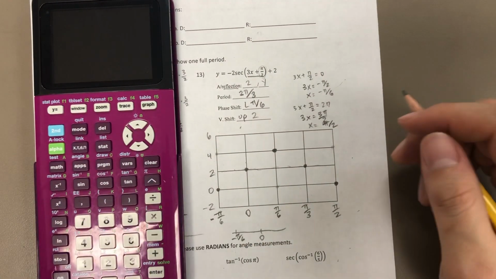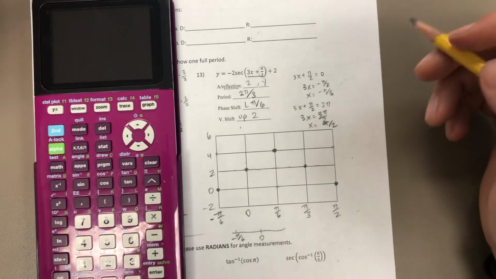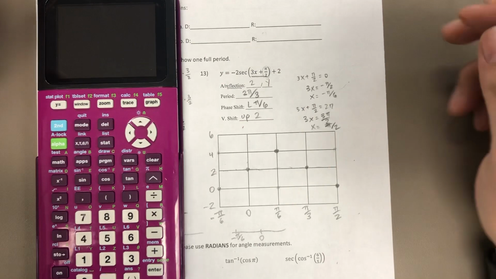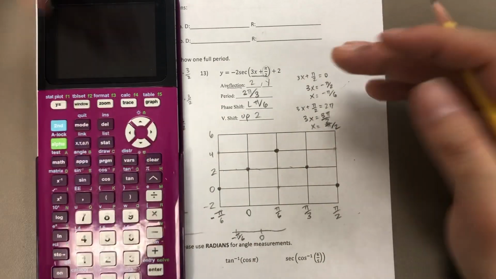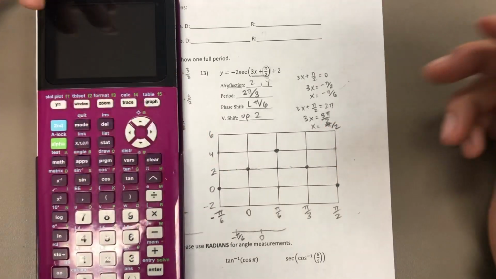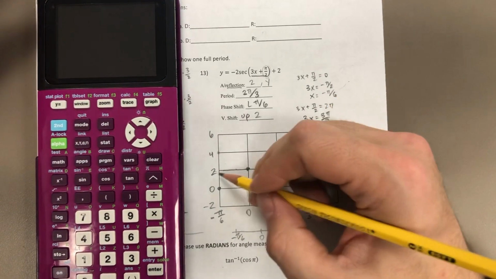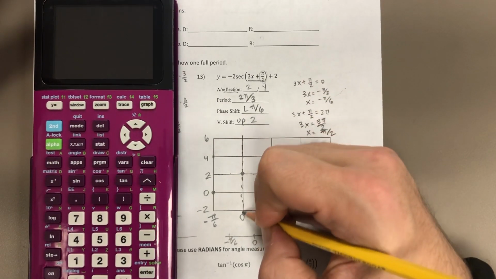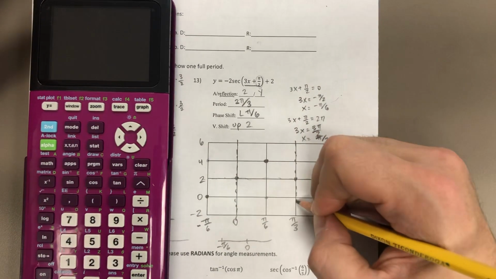Now, since these are reciprocal relationships, there's going to be obviously some undefined values, some secant values that you can't find, because if you have some cosines that are zeros, the reciprocal would be 1 over 0. So that's why all these points that are in the center become vertical asymptotes. So you can just draw a dotted line through those little central points.